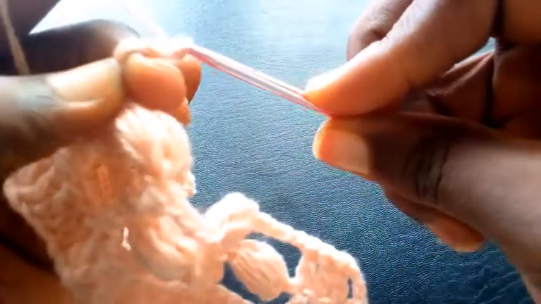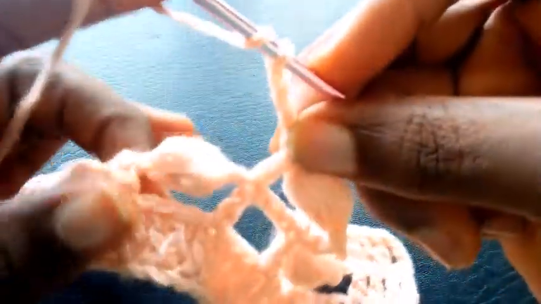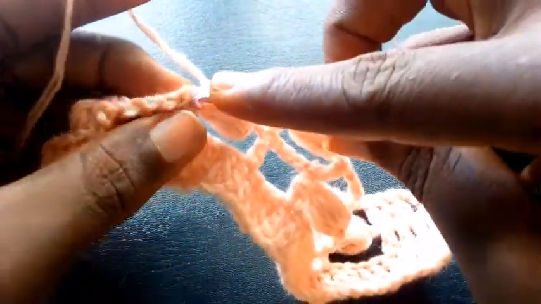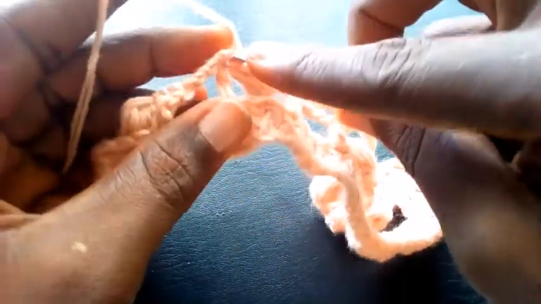1, 2, 3, 4. So I'll insert here, after which I proceed with triple crochet.